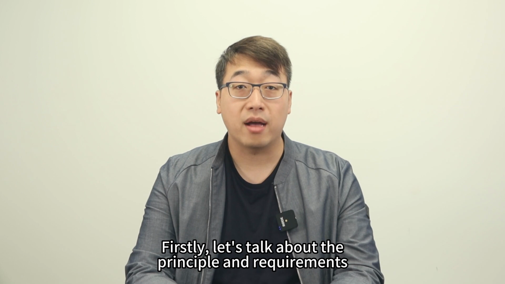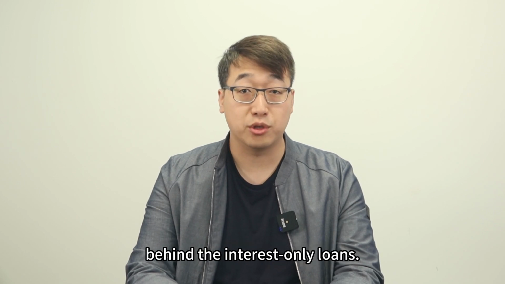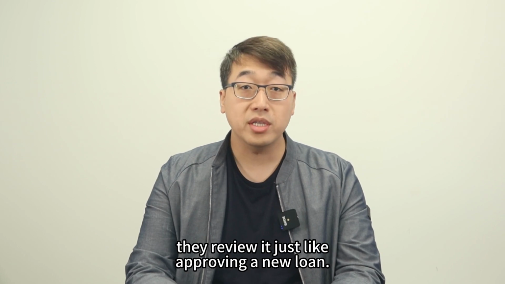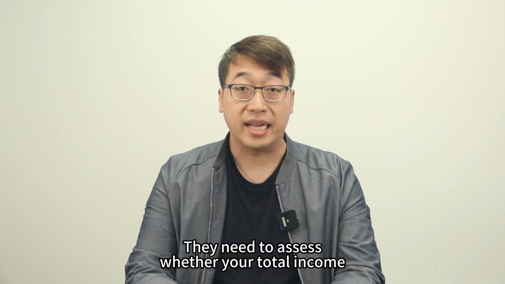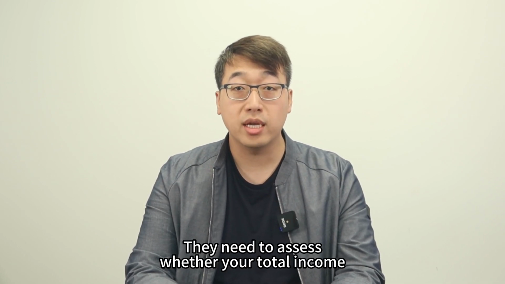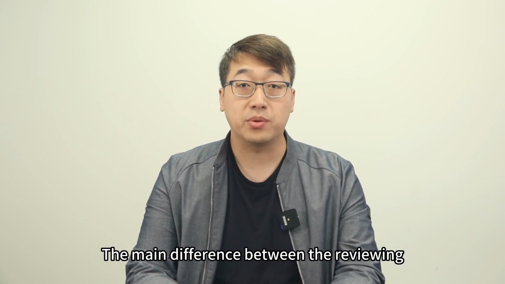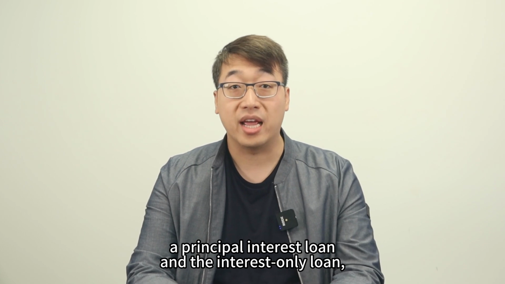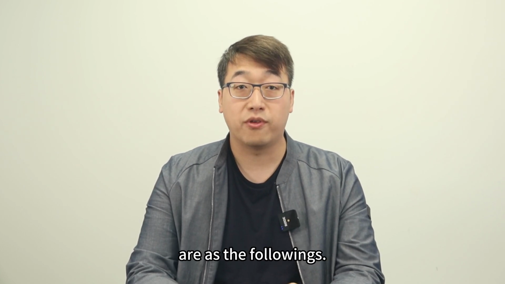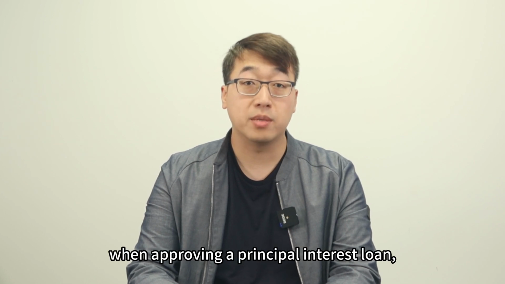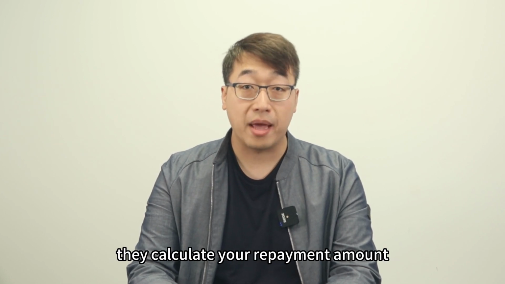Firstly, let's talk about the principle and requirements behind interest-only loans. When the bank approves an interest-only loan, they review it just like approving a new loan. They need to assess whether your total income is sufficient to repay the existing loan. The main difference between reviewing a principal and interest loan and an interest-only loan is as follows. If the bank grants you a 30 years loan term, when approving a principal and interest loan, they calculate your repayment amount based on a 30 years term.